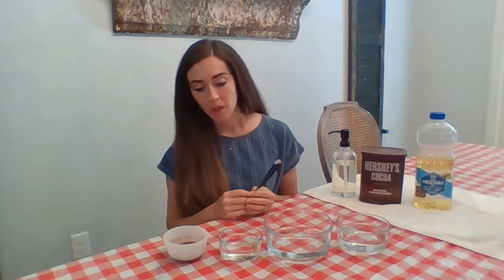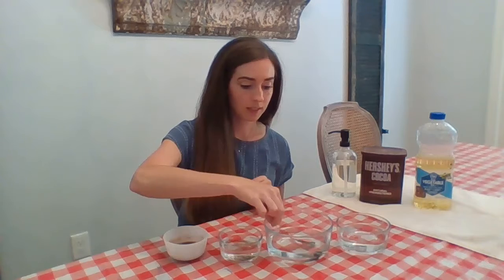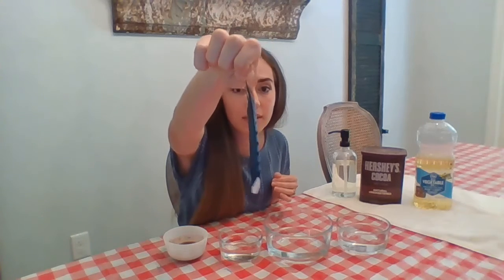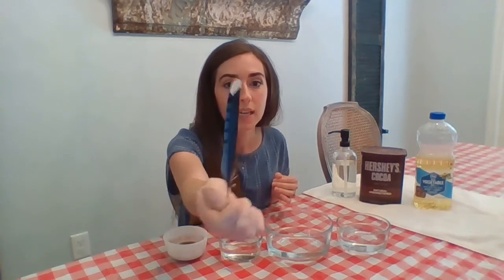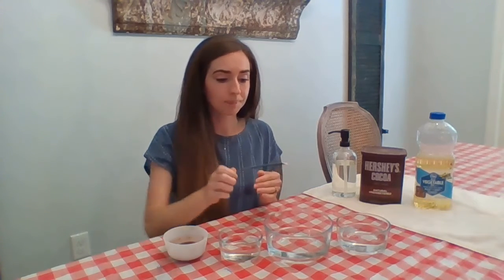Okay, so what we're going to do first is simply dip the feather into the water and watch what happens. You can probably see it a little bit better when you do it yourself, but the feather is completely water resistant. As you can see, it's just dripping right off, and the feather looks the exact same.